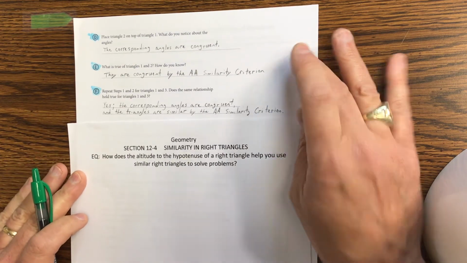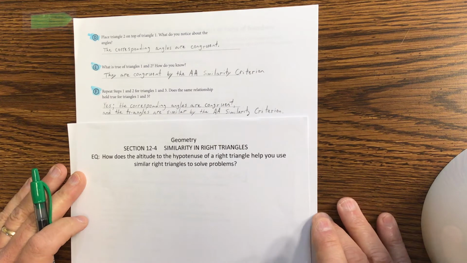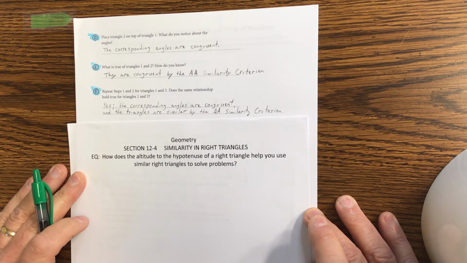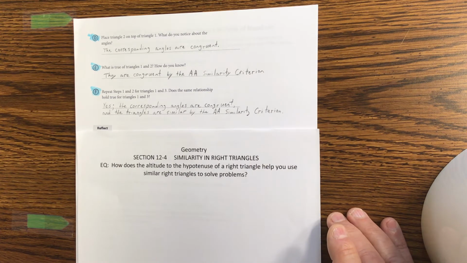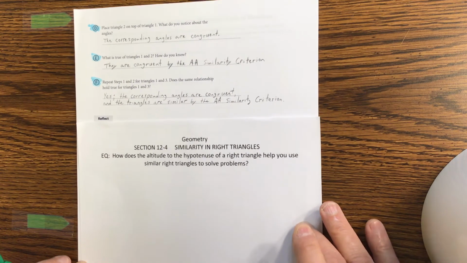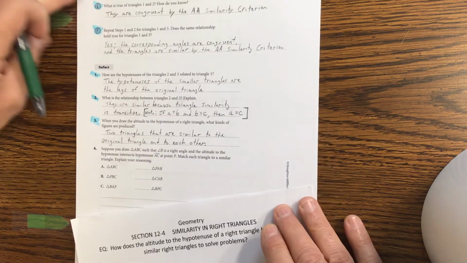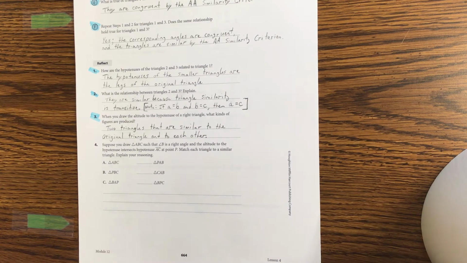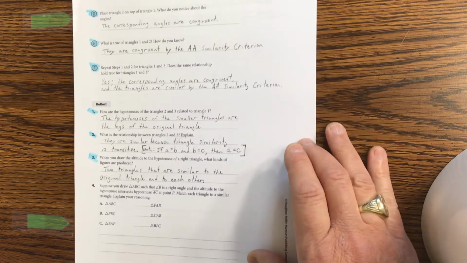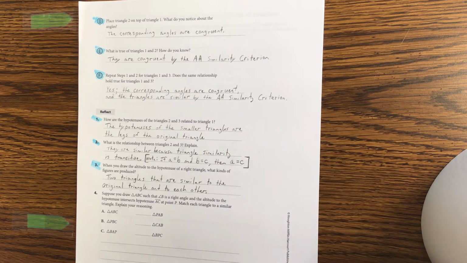Letter F is asking you now to repeat steps 1 and 2 for triangles 1 and 3, and they're asking the question, does the same relationship hold true for triangles 1 and 3? And the answer is yes. The corresponding angles are congruent, and the triangles are similar by the angle-angle similarity criterion. Then in the reflect, all they're asking you to do is answer some simple questions that deal with it. Again, what you can do is go ahead and pause your video, write that down, and then we'll go to the next part. Okay, and we'll see how this is applicable to this section.